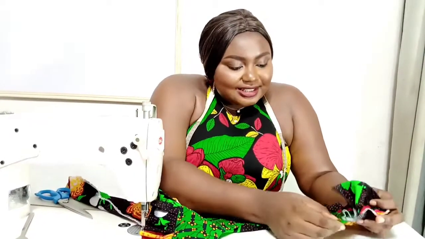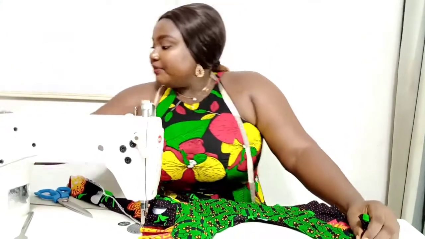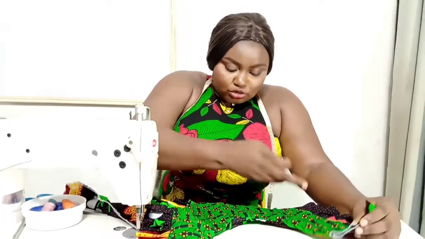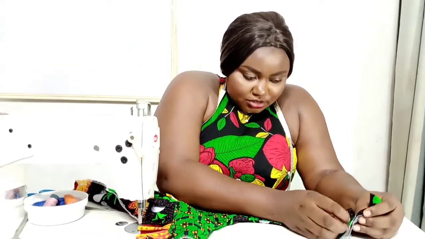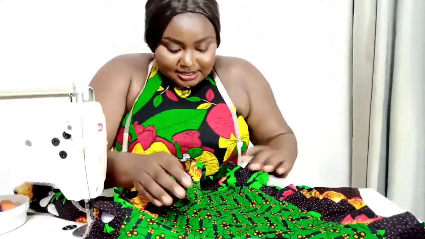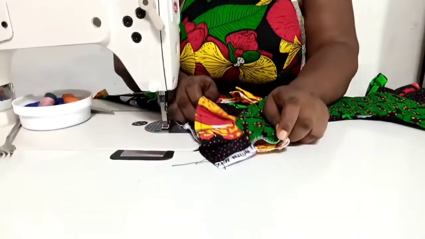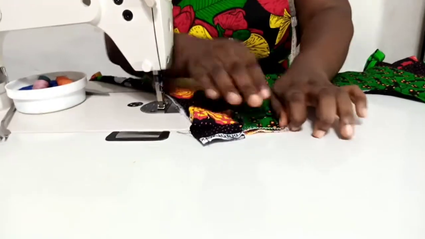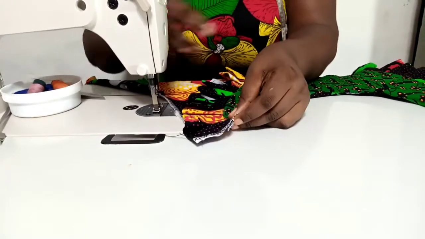I'm going to be pinning down everything that I have going on here, right? Now I'll be pinning that down because I'll need to top stitch again to hold this facing to the dress. So you can just use hemming gum to press this down. But I don't want to go to my ironing table now. That's why I'm not using hemming gum. And hemming gum might not be available for everybody to use, so let's use the pin method.